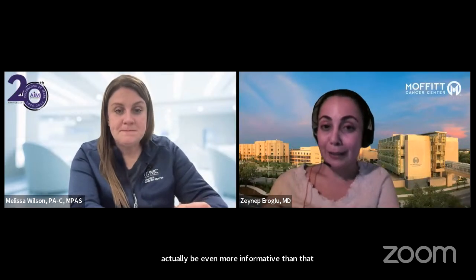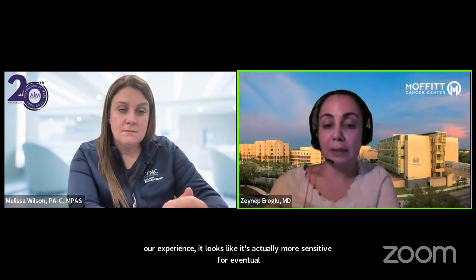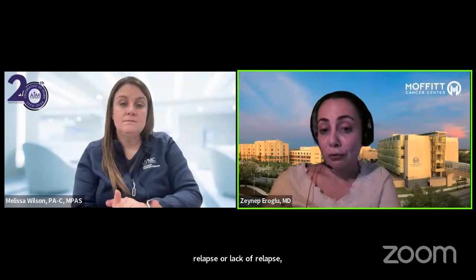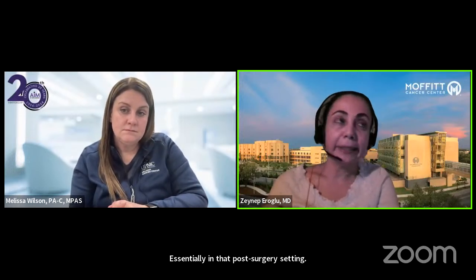From our experience, it looks like it's actually more sensitive for eventual relapse or lack of relapse than just a single post-surgery time point.